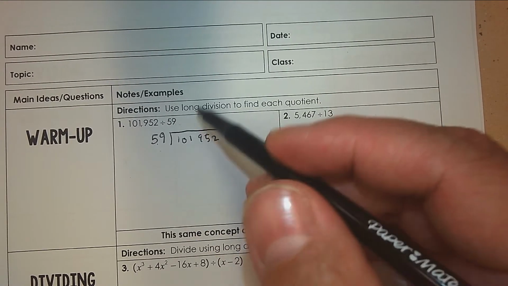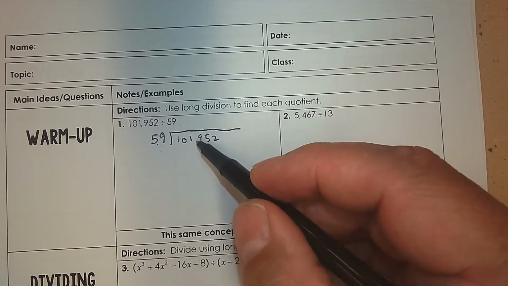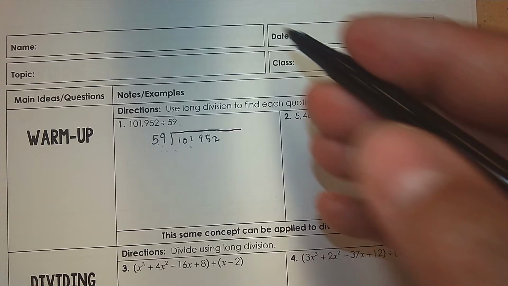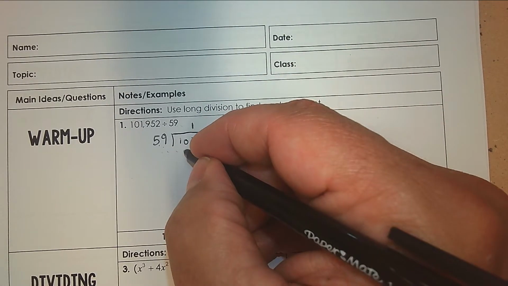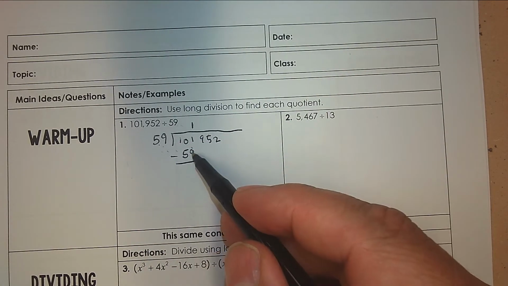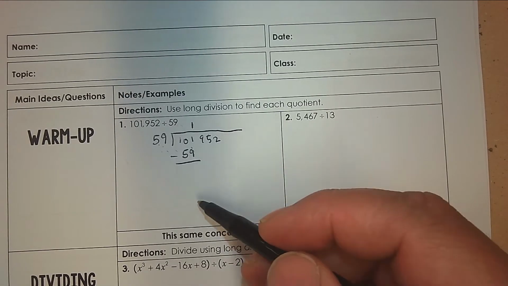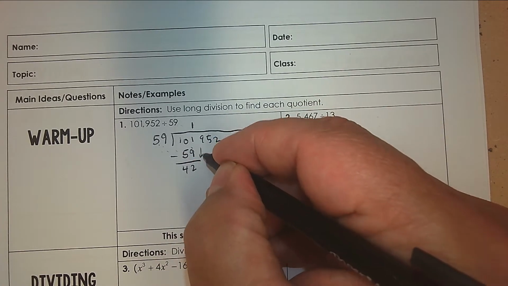So I need a number bigger than 59. So I'm going to start with 101. So 101 divided by 59. Without going over, it only goes in once. And then 1 times 59 is 59. You put it underneath the 101 and then subtract. And you get 42. Bring down the next number.